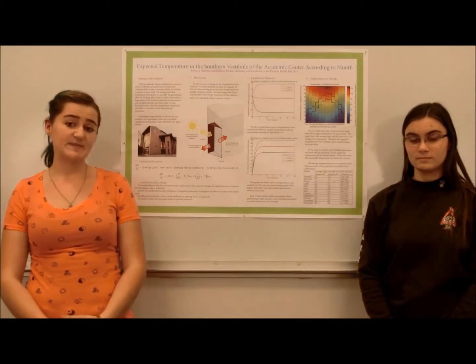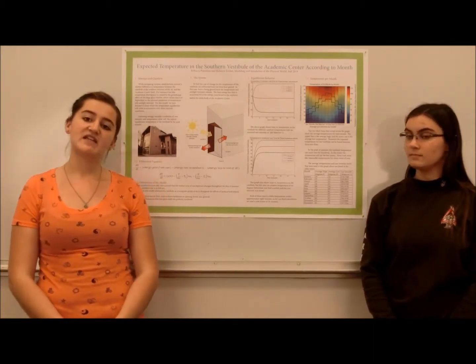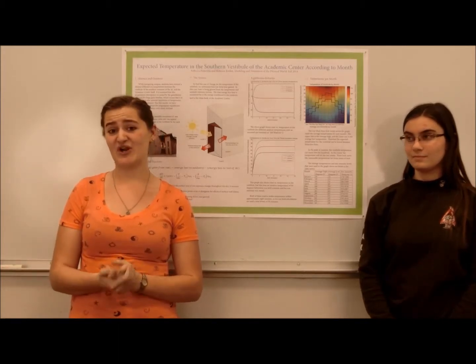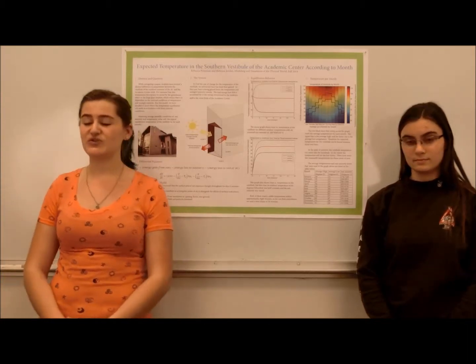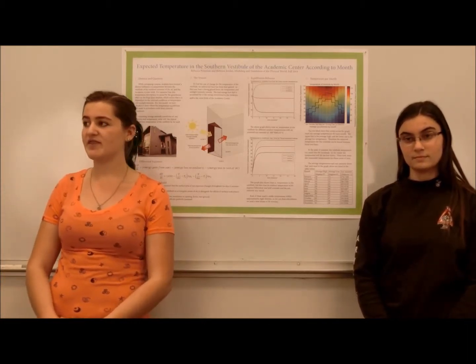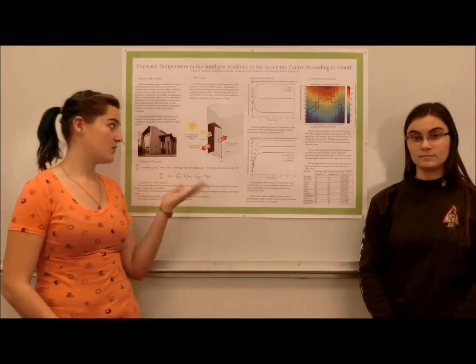From here, we reached a specific question. Assuming average monthly conditions of sunlight intensity and temperature, what will the typical equilibrium temperature of the vestibule be for each month? We assumed that this discrepancy in temperature was due to the greenhouse effect on the large window of the southern face of the building, and created our model accordingly.